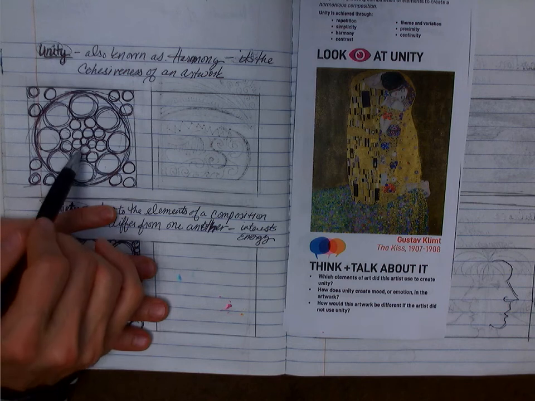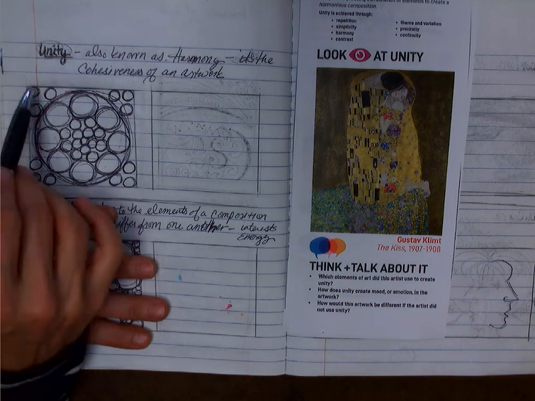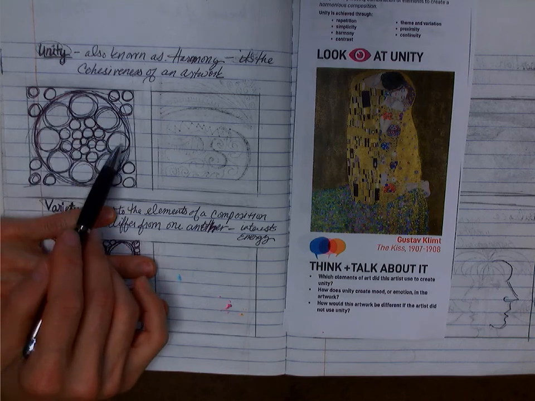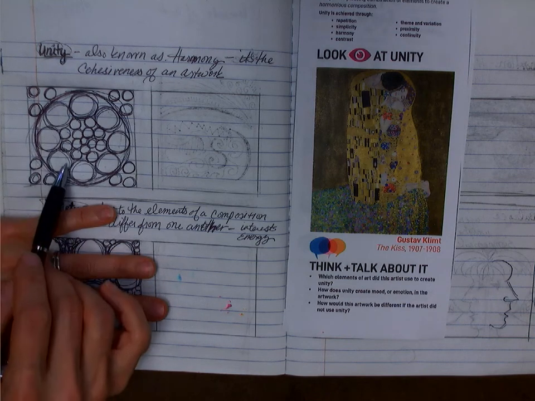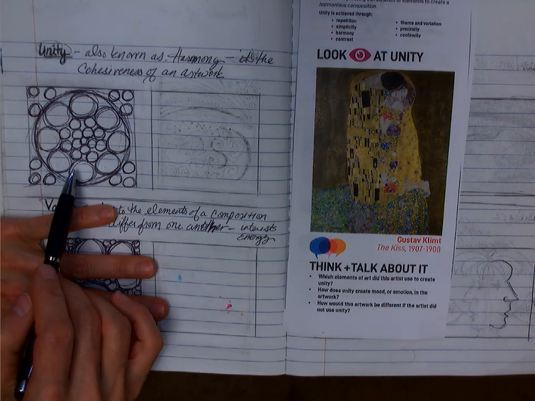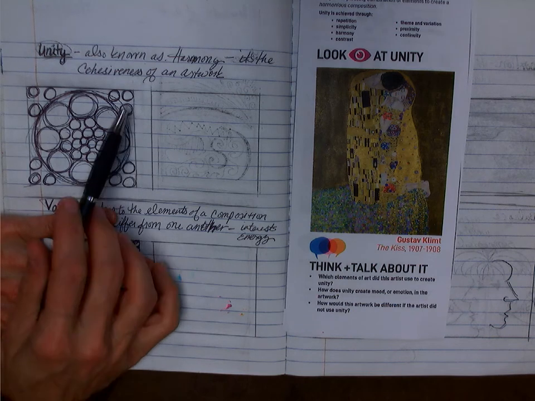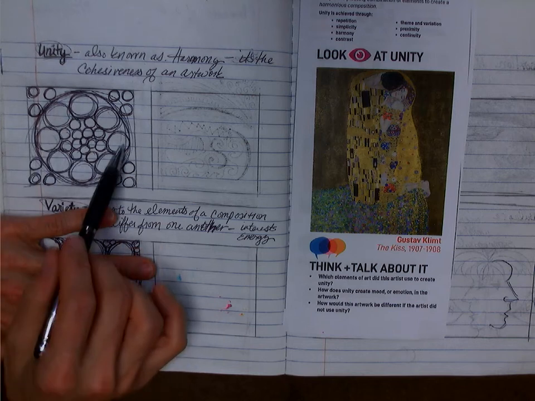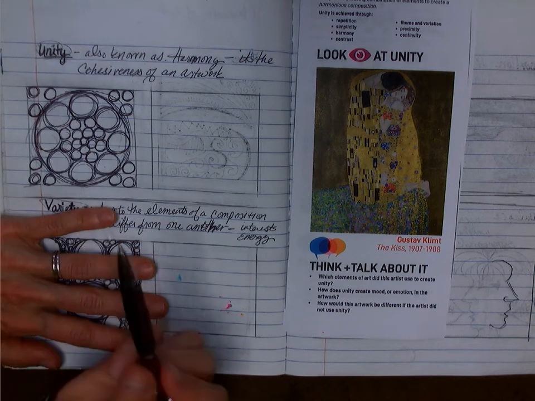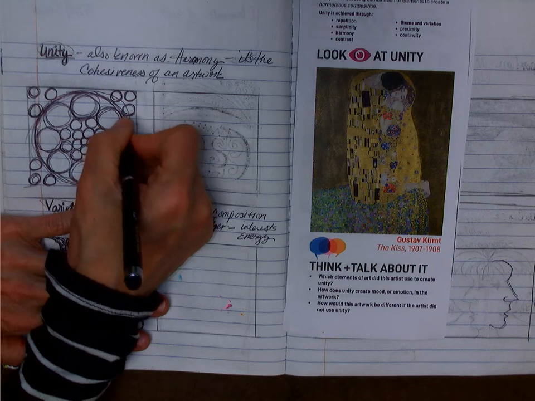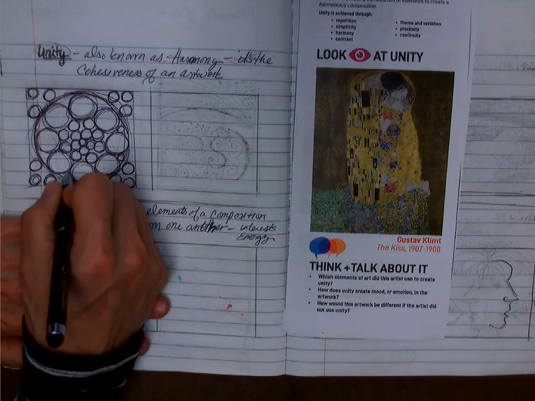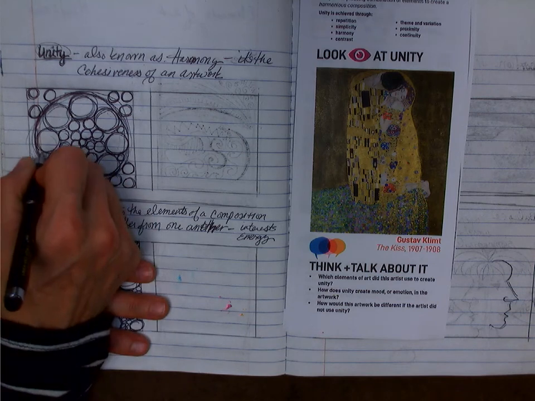I was trying to create something that was harmonious. I do have contrast between the big and the progressively smaller as I come in. I could even come in and do little circles in the corners of these. If any of you do mandalas, like the coloring books that have mandalas inside of them, a lot of times they use harmony and they use unity. This is also an example of radial symmetry.